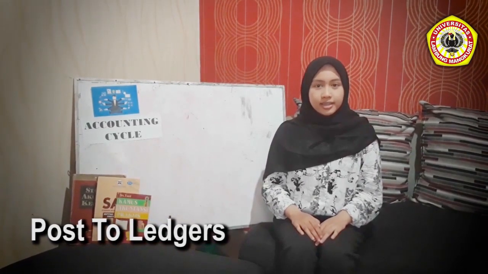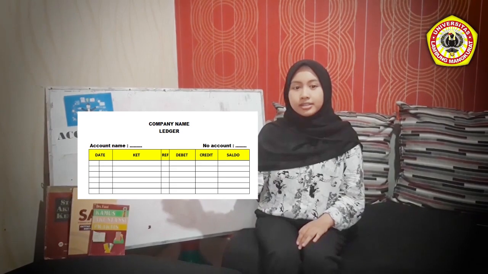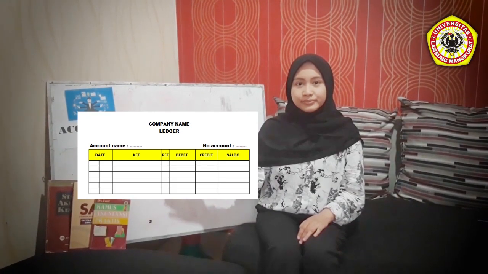3. Post to ledgers. The next step is taking data from general journals and special journals into ledgers. This event is called a ledger post. A general ledger is a general accounting record that consolidates entries from all accounting journals and is a classification of similar accounts. The general ledger is the basis for making financial statements and income statements. This is an example of ledger forms.